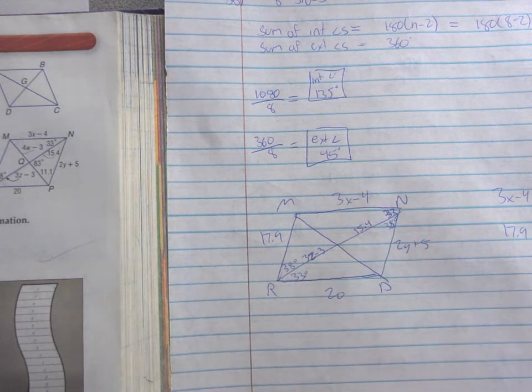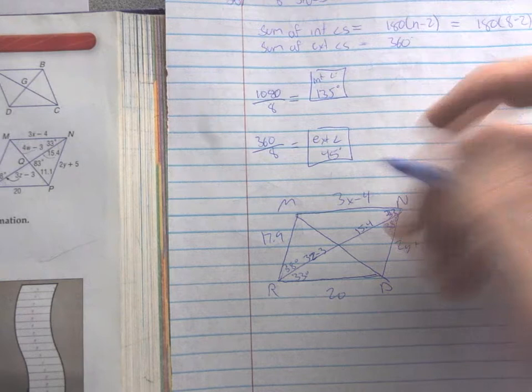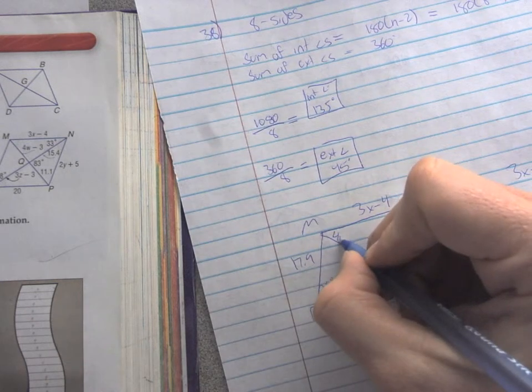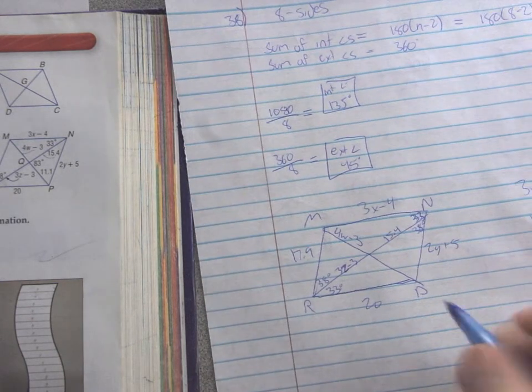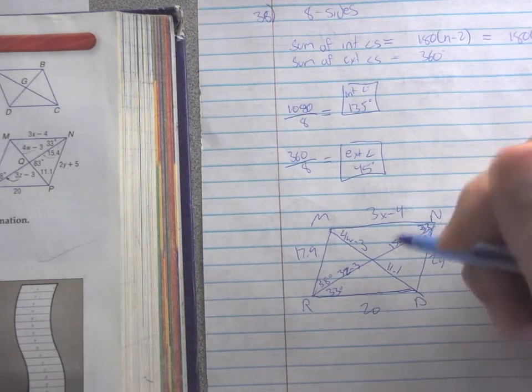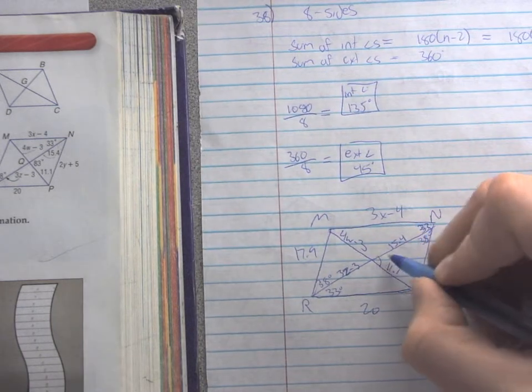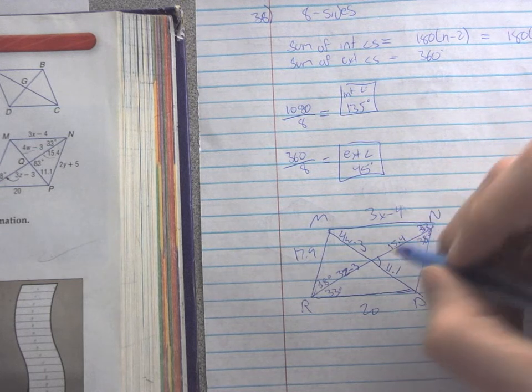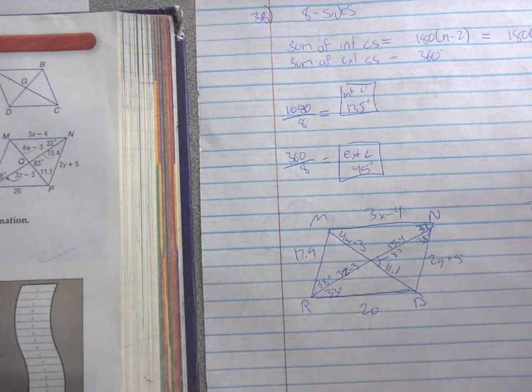Okay, so you have those two. And then the other diagonals, this guy, kind of hard to see, but 4w minus 3. And this guy is a 11.1. And then this one is 83 degrees. So the 83 degrees is this.